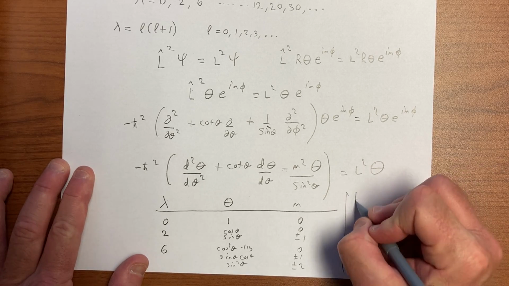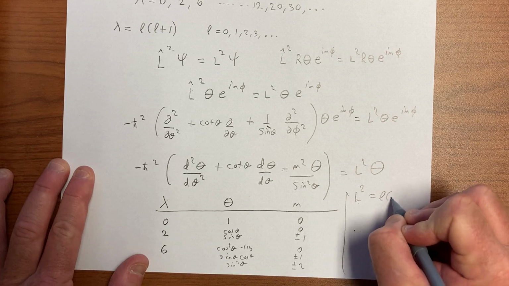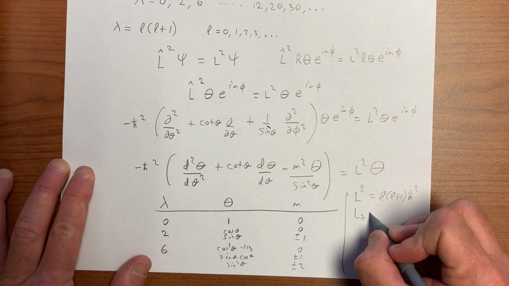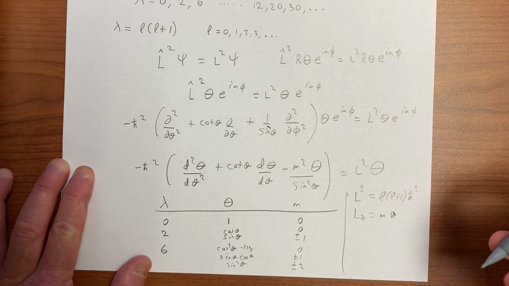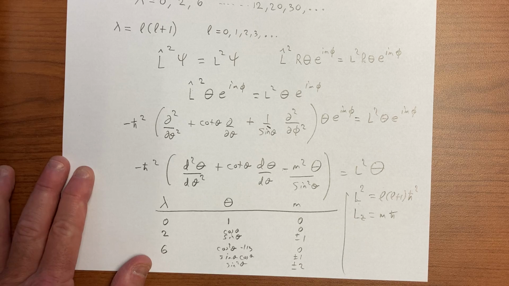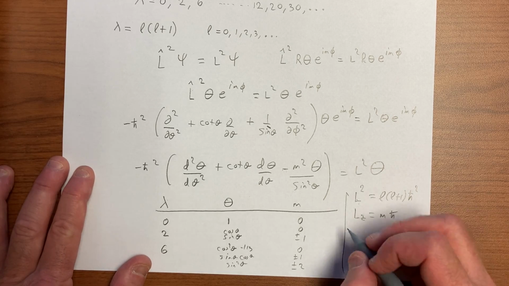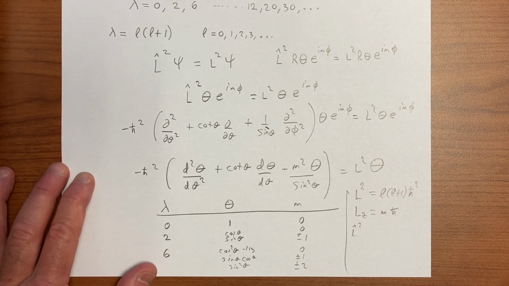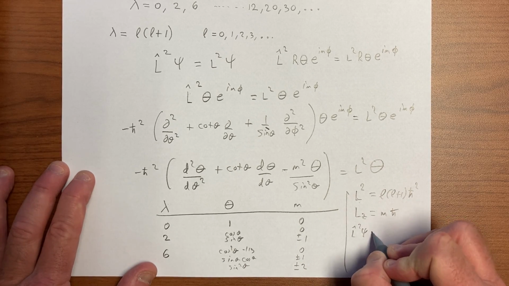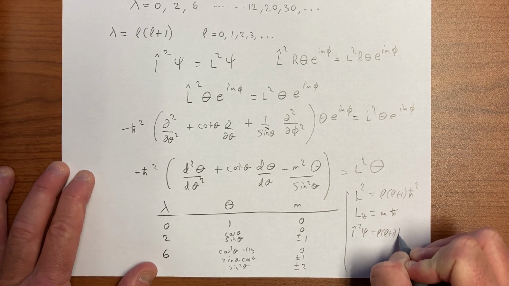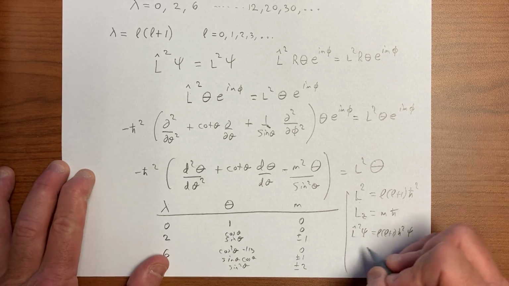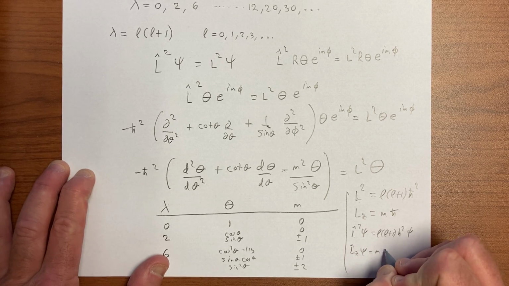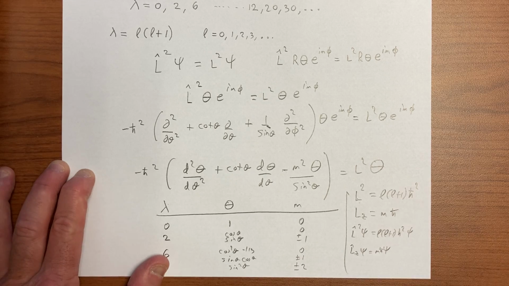And so the L squared is L times L plus 1, h bar squared, and we saw earlier that LZ is m times h bar. In other words, the L operator squared on the wave function gives us this quantity times the wave function itself, and similarly for the LZ, we get the m h bar times psi.